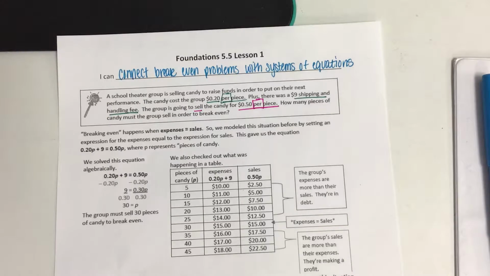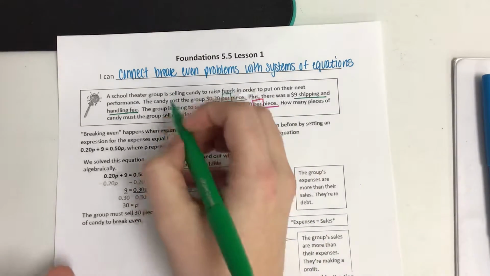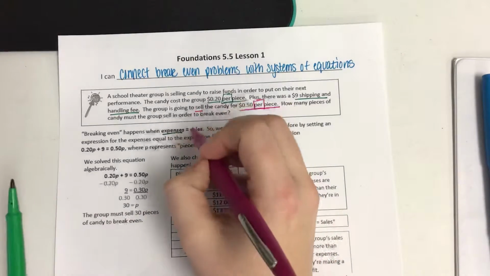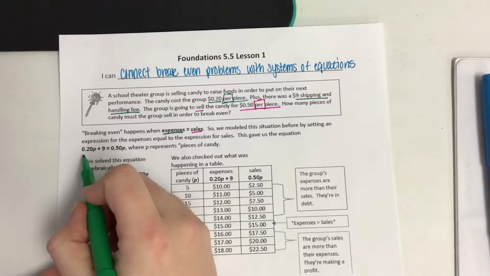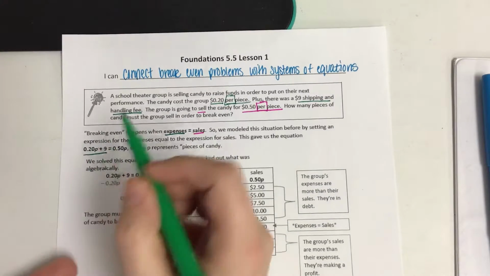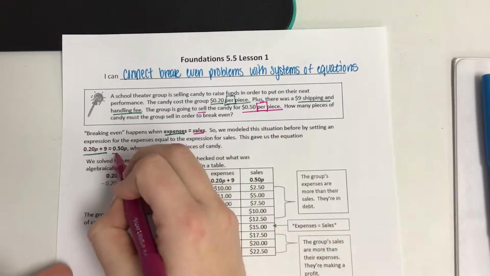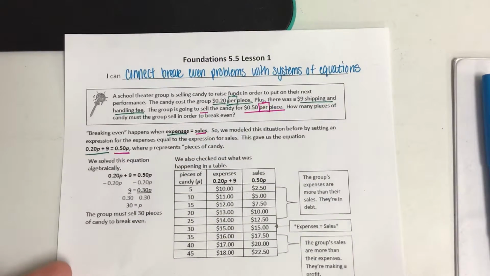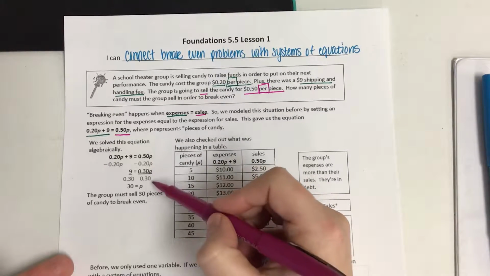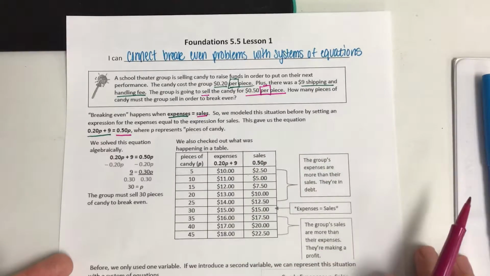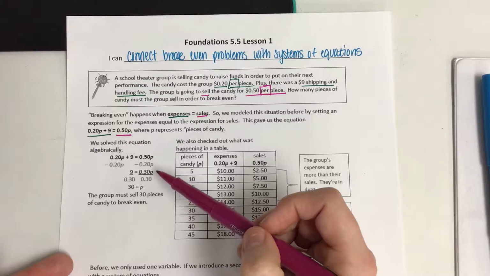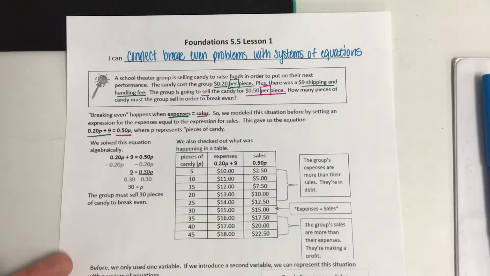Okay, so whenever I ask this question, break even, this happens when our expenses equal our sales. So we've done a problem like this before by setting up an equation where we put the expenses on one side and the sales on the other. Our expenses read 0.20p plus 9 equals our 50 cents per piece, 0.50p, where p is our pieces of candy. And usually we solve this equation by subtracting 0.2p on both sides, dividing by 9, and getting 30 pieces of candy to break even.